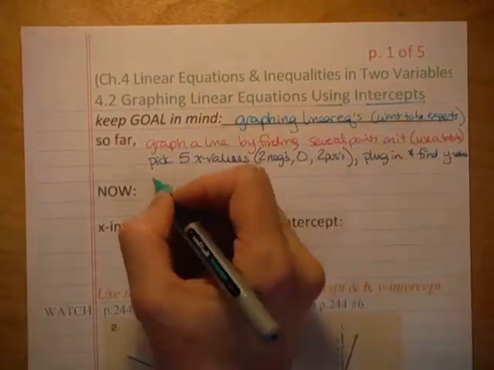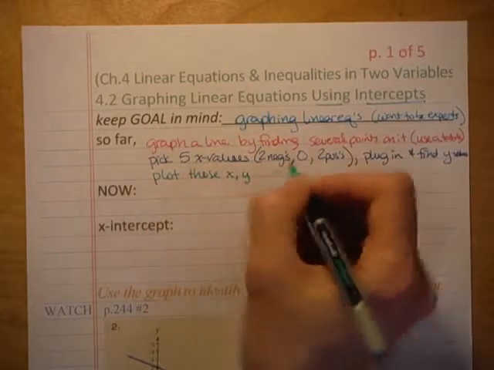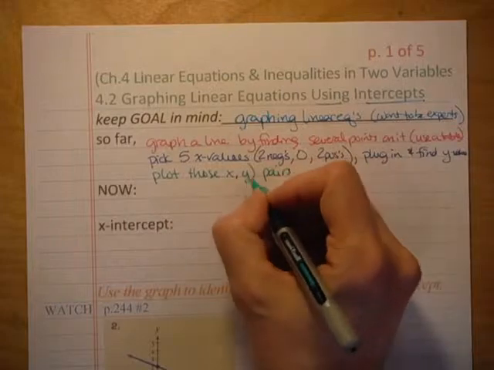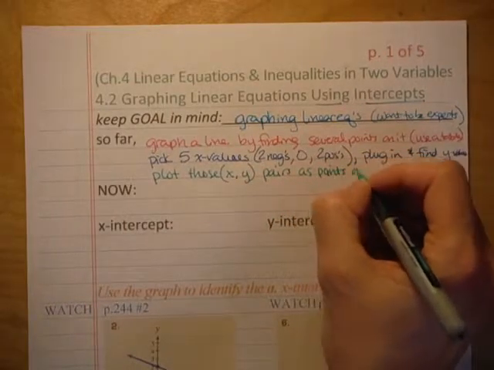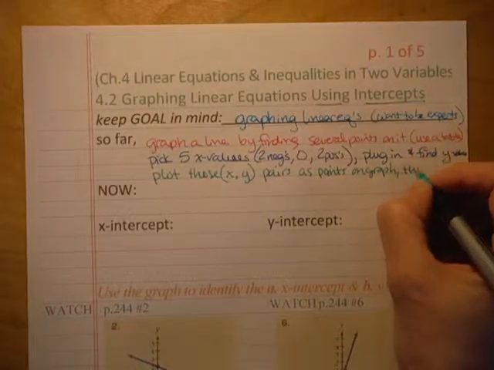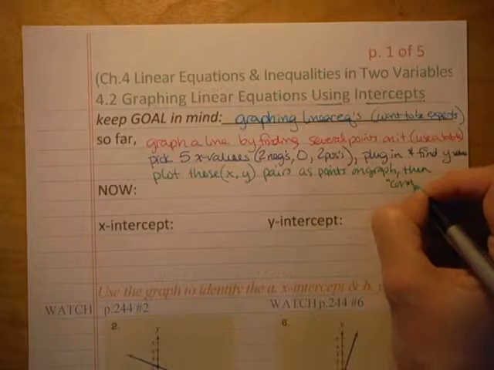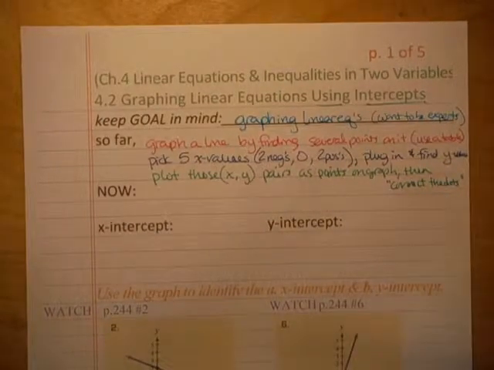Okay. So then we plot those x, y pairs as points on the graph. And then we connect the dots. So that's what we did in 4.1. That's a recap of that.